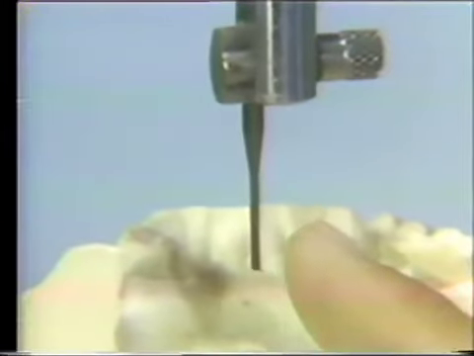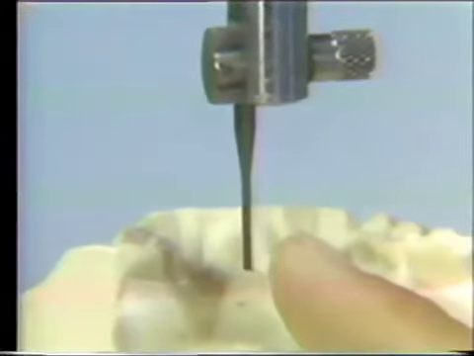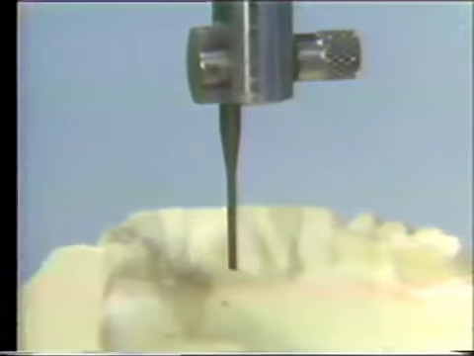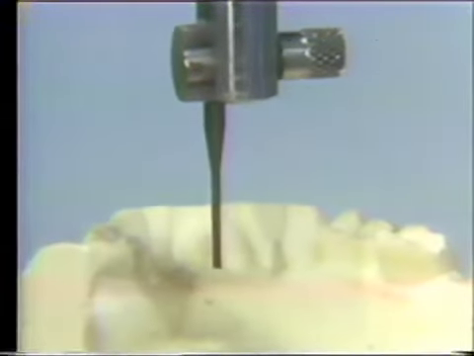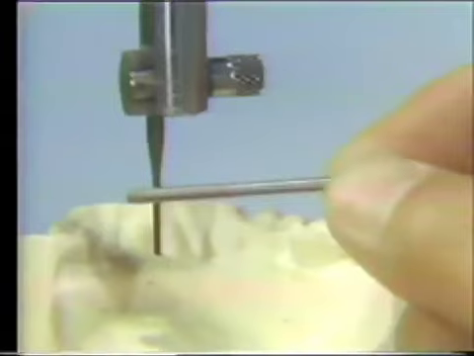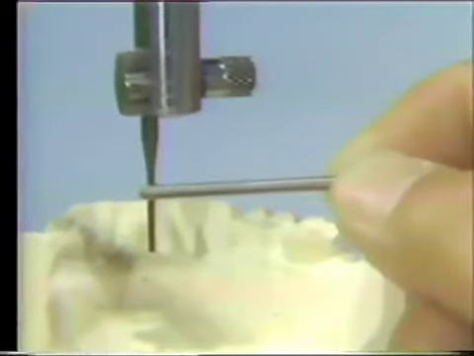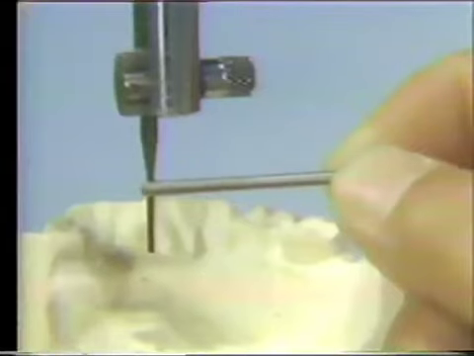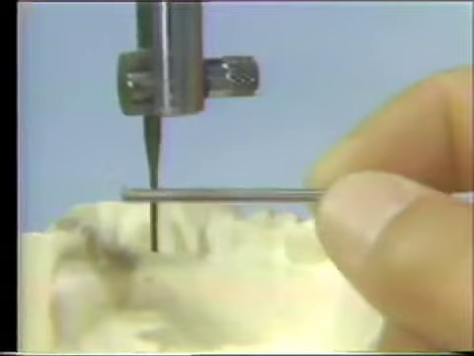It should be perpendicular, and it should be checked by rolling it on the desktop or by using some other gauge such as a right angle to check it against. Another thing that can be used in place of the analyzing rod is a shank of a straight handpiece burr. This will work as well for an analyzing rod.